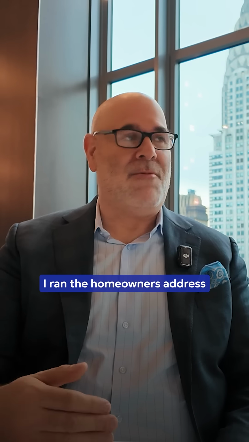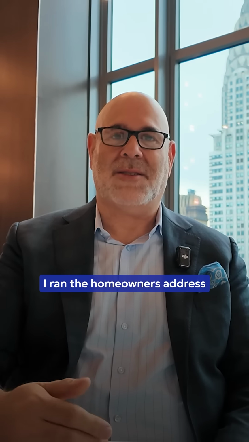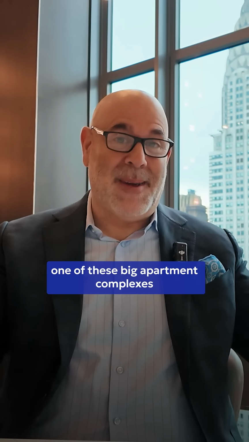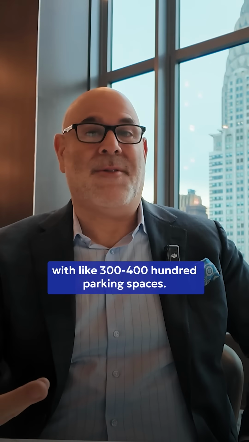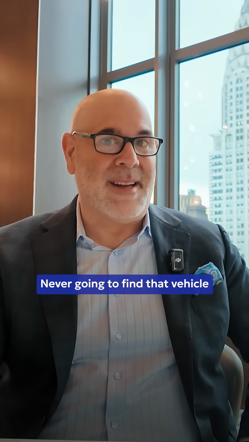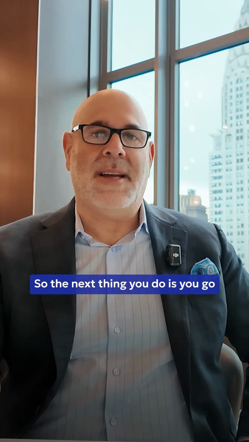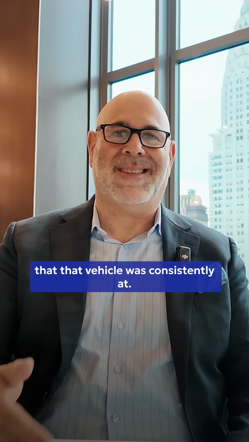The person injured had a much higher value to their case, but they did not have the insurance to support that. I ran the homeowner's address, and it turned out the guy lived in one of these big apartment complexes with like 300, 400 parking spaces. Never going to find that vehicle in that situation. So the next thing you do is you go and you look for LPR, right? License plate recognition. I've done some podcasts on that, PI Perspectives. Go check it out. We found another address that vehicle was consistently at.